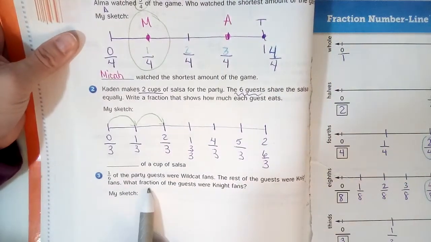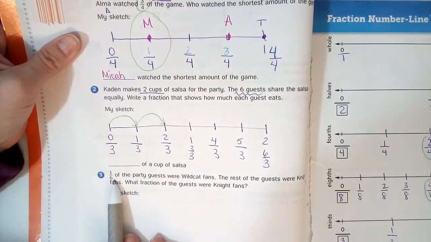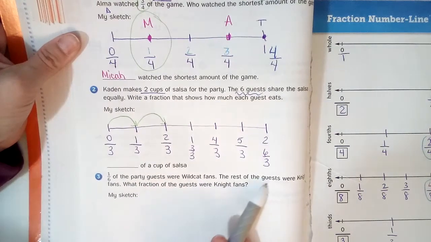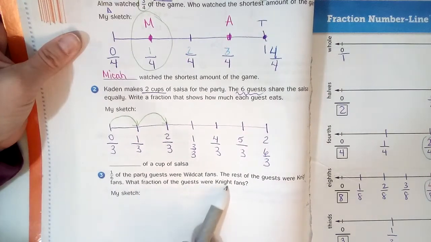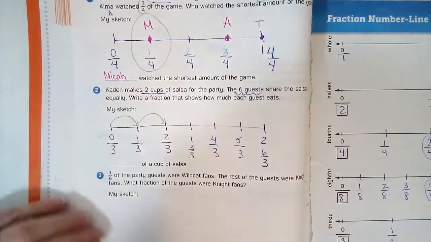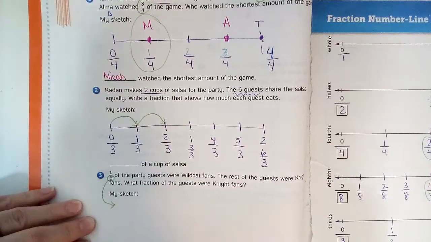This one is another thinking question. 1/6 of the party guests were Wildcat fans. The rest of the guests were Knights fans. What fraction of the guests were Knights fans? Oh, here's your hint, this tells you the number of people total.